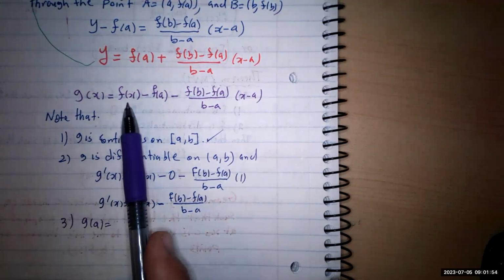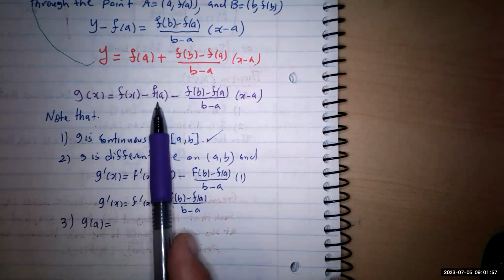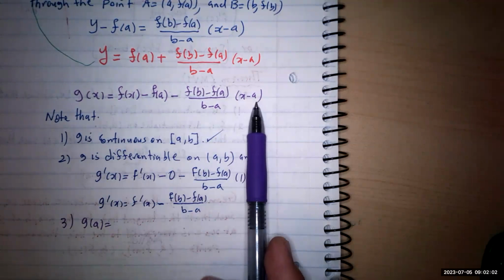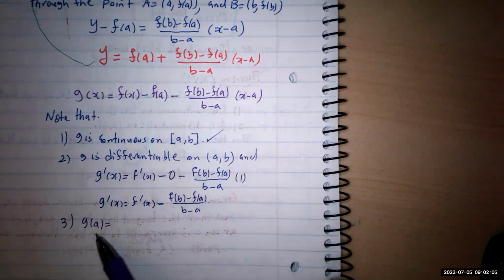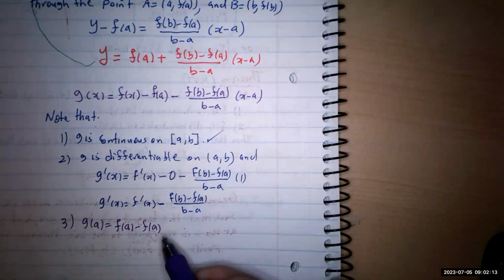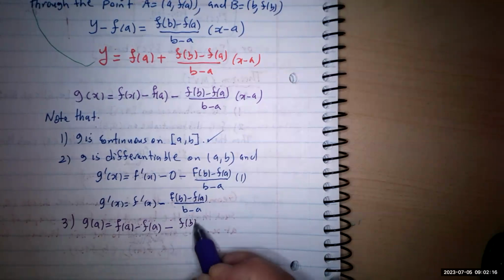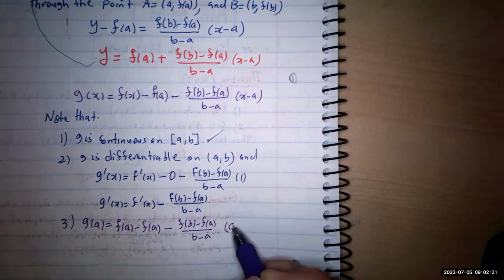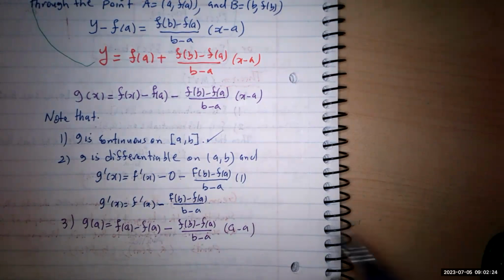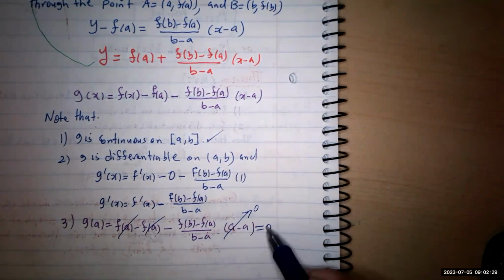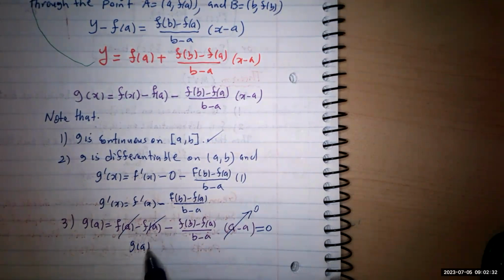This would be f of a minus f of a, which is 0, minus f of b minus f of a over b minus a times a minus a, which is 0. Everything would be 0. So g of a would be 0. That's it.